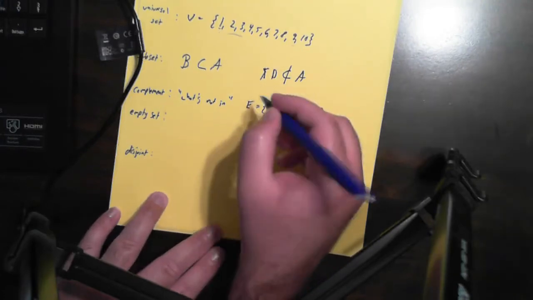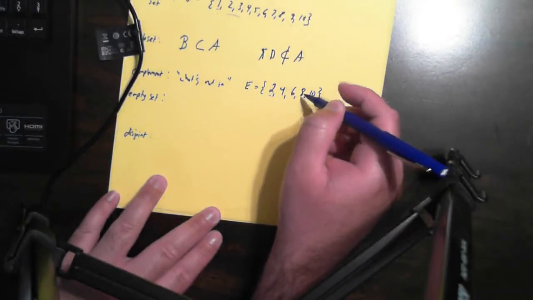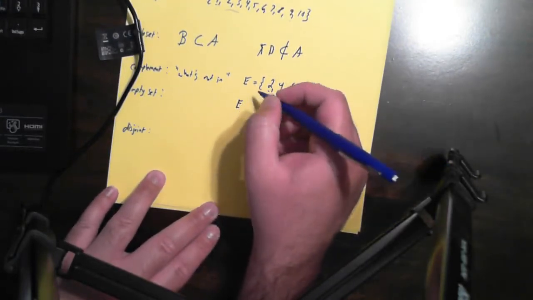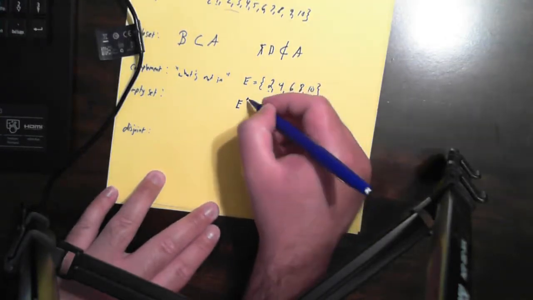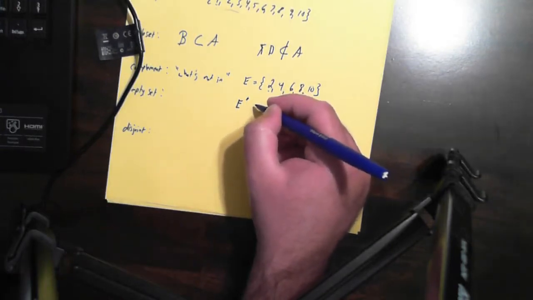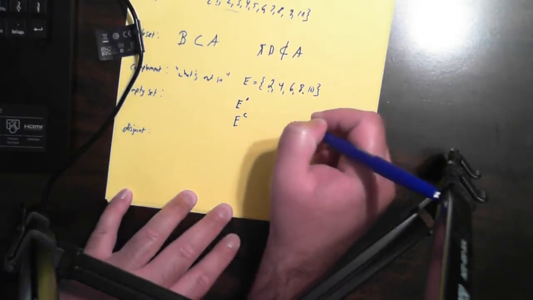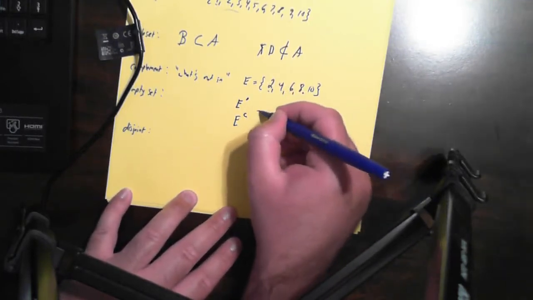Okay? So what I can say is if set E is the set of numbers 2, 4, 6, 8, 10, then the complement of E, which is written a few different ways, could be written as E with a little dash sign there, or sometimes it may also be written as E with a little C. Okay? Whichever notation you use is fine.